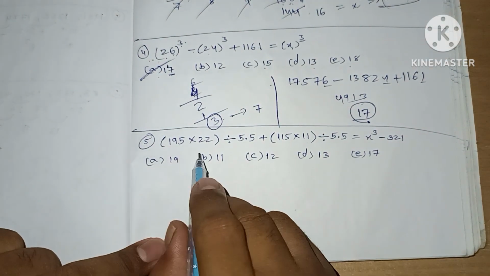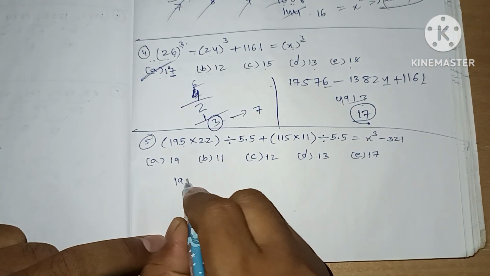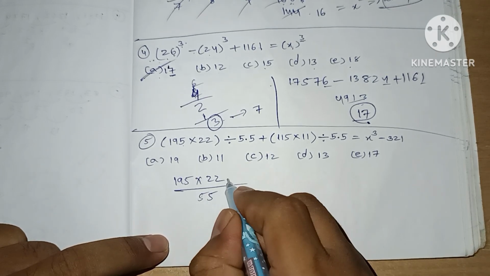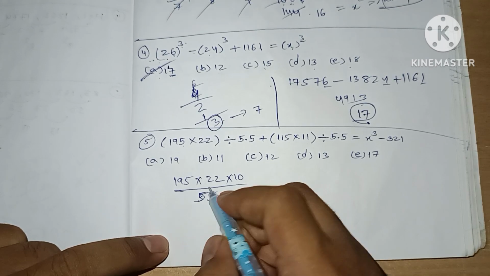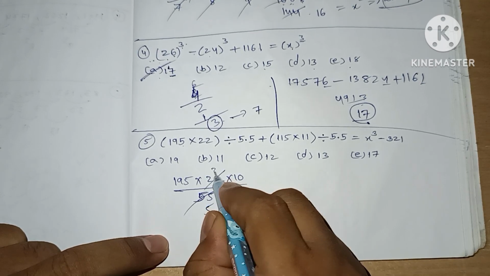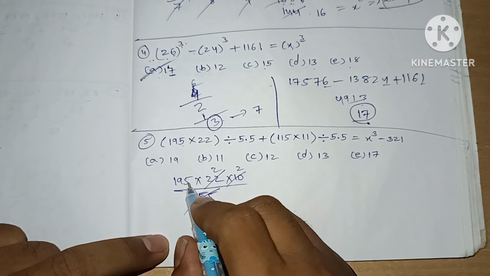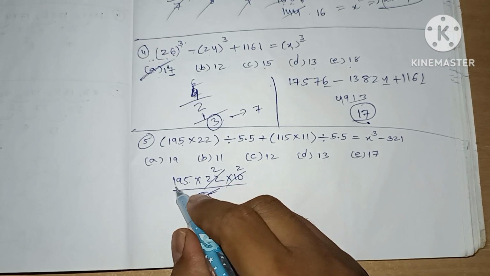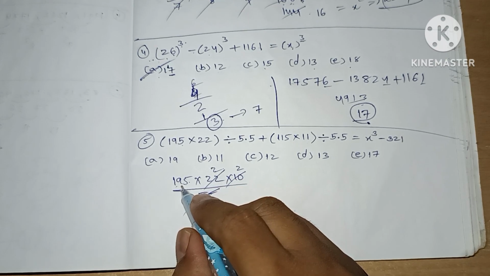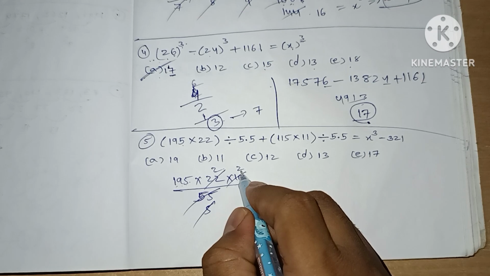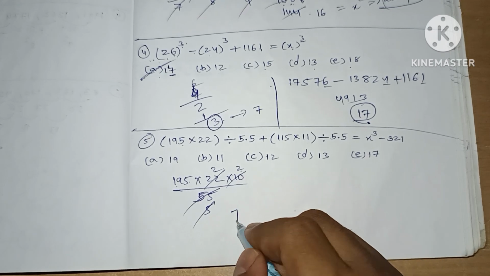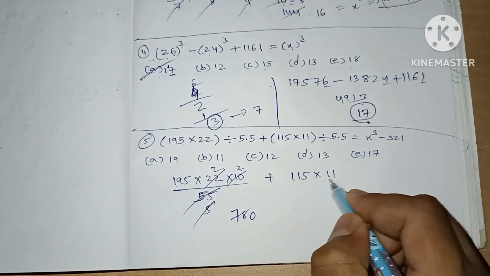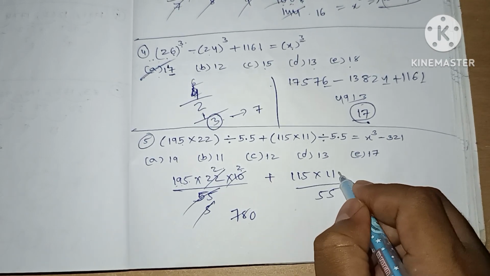Let's see fifth question. Here 195 into 22 divided by 5.5. So I'll write this as 55 into 10 in this type. 11 5 times, 11 2 times, 5 2 times. So we get this will be 200, 390, 390 into 2 times 780. We get 780 from this one plus 115 into 11 divided by 5.5 means 55 into 10.